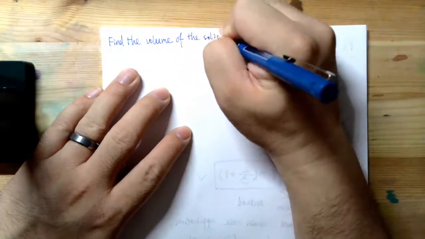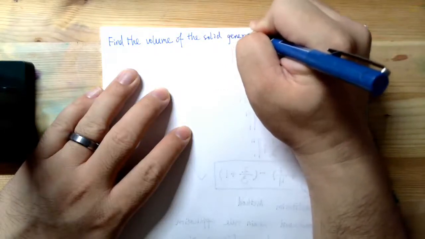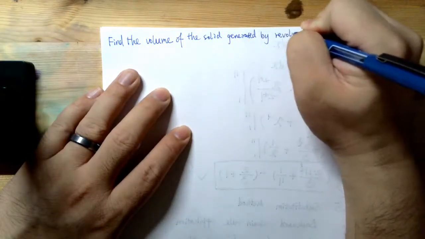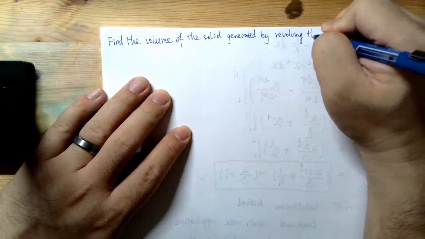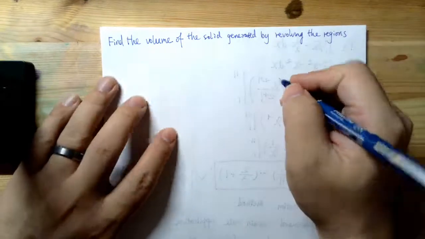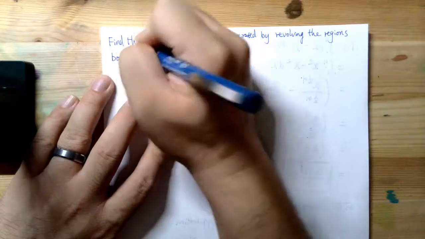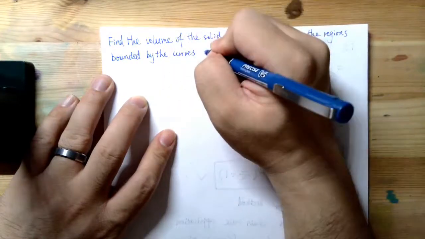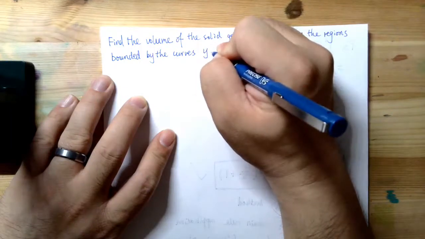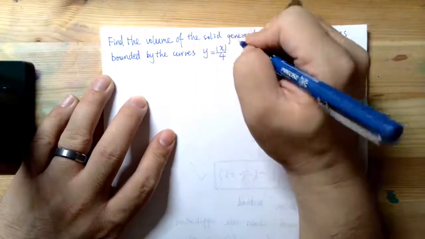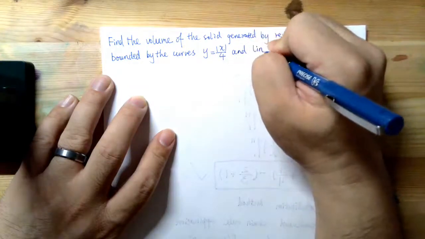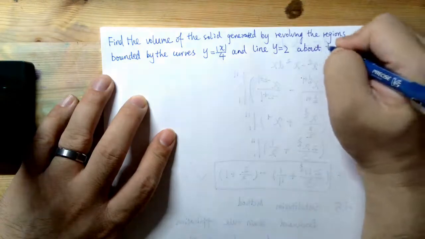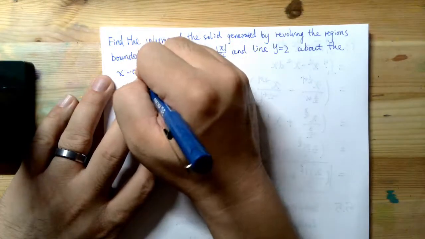the solid generated by revolving the regions bounded by the curves y equals absolute value of x over 4 and the line y equals 2 about the x-axis.